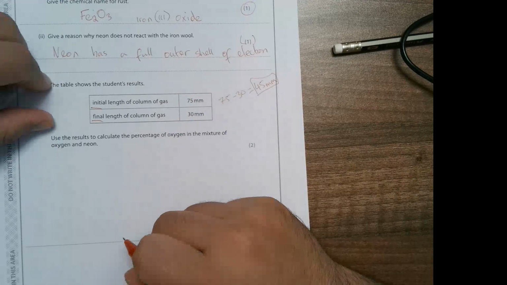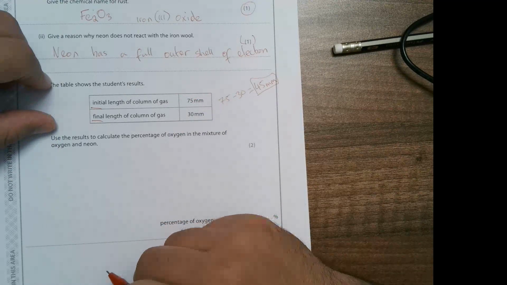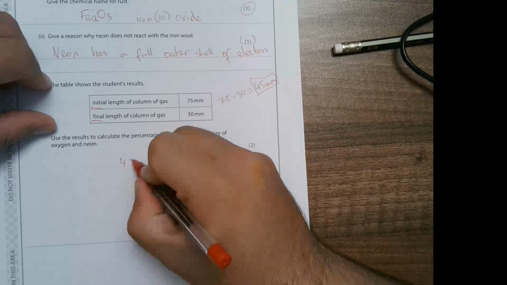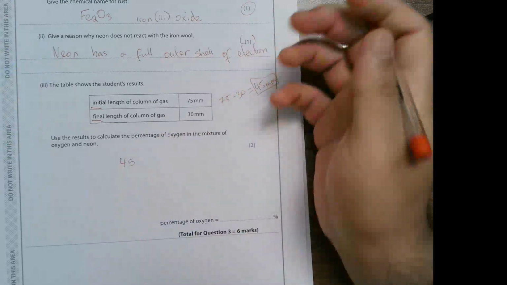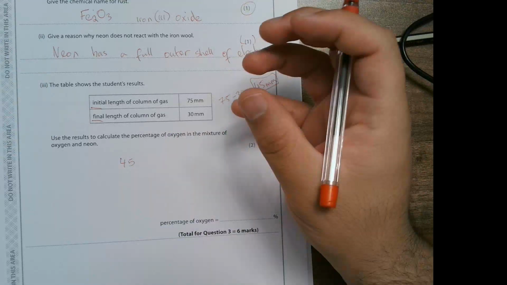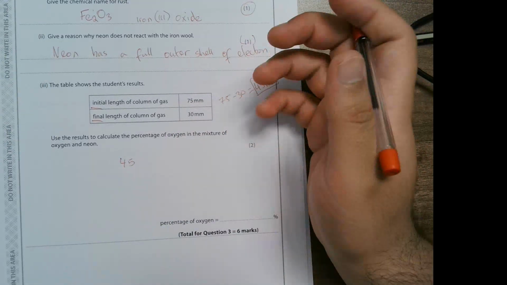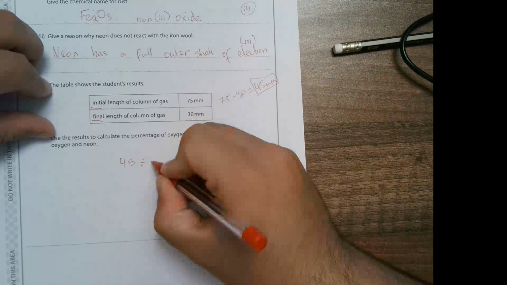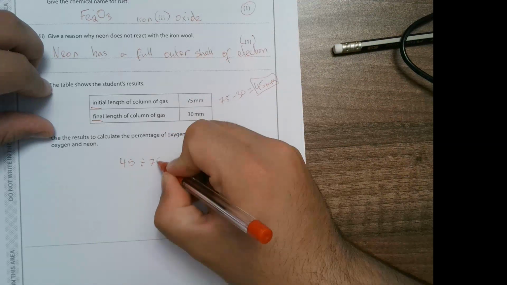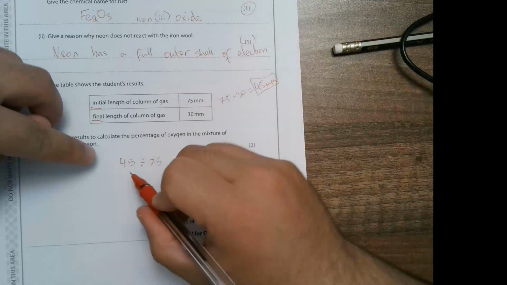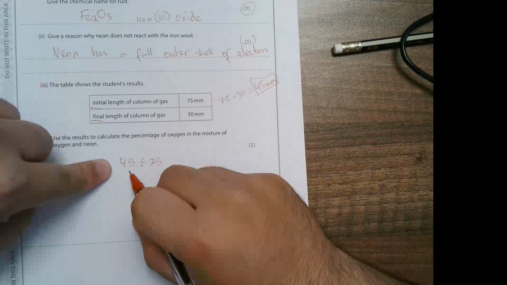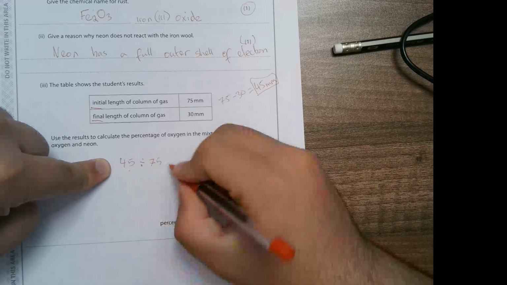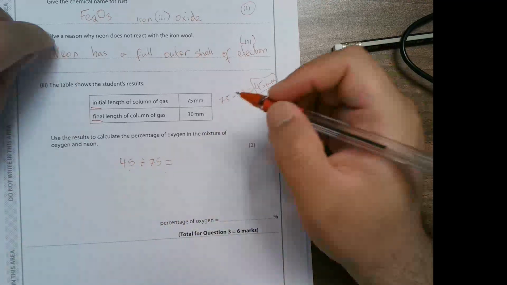I can then use that 45 millimeters as the volume, or as the amount, in a way, of how much oxygen has been used, that has been reacted. I then divide the 45 millimeters by 75, which was the total. So I take what has been used, what is the oxygen, and then I divide by the total, and this will give me.